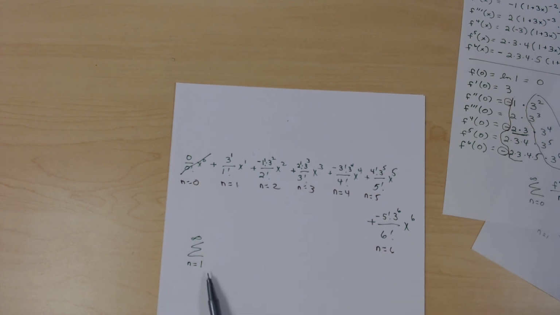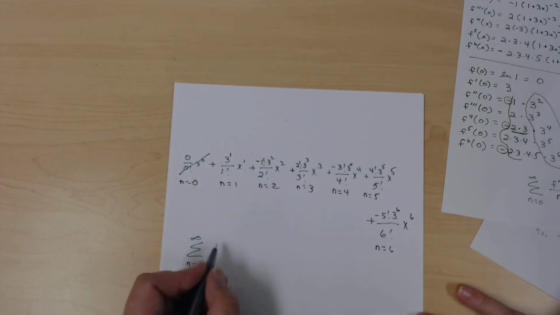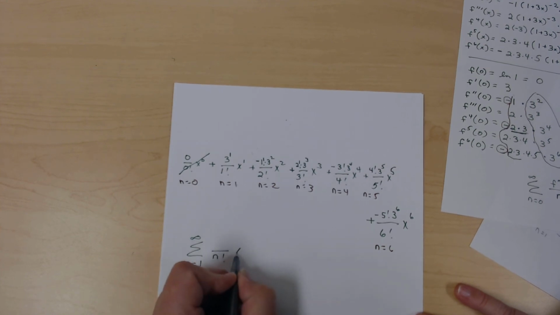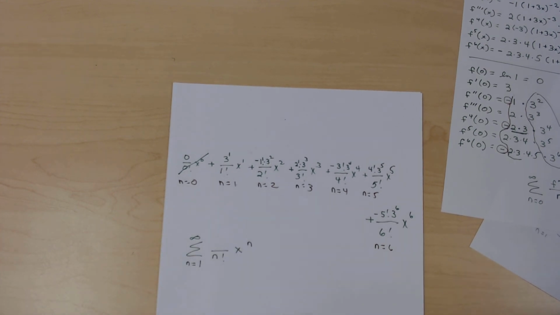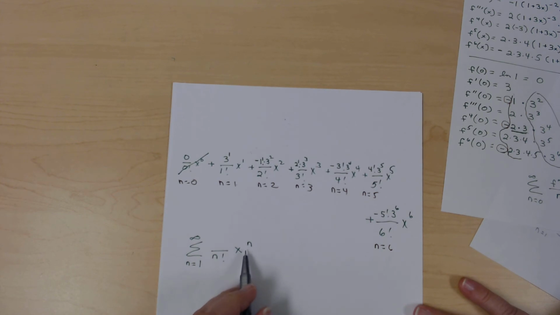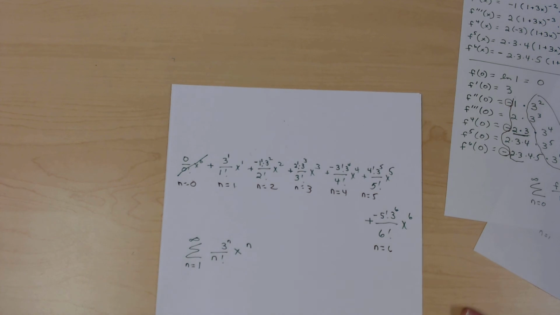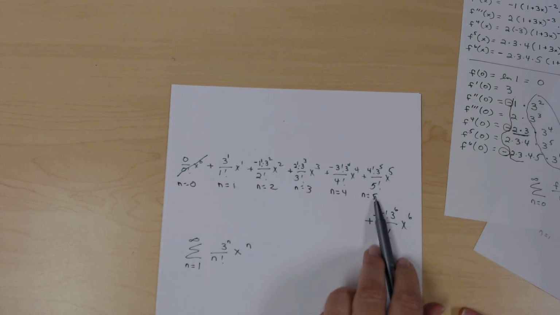So I'm just going to start at 1, which is more than fine. So this is still n factorial, x to the n, and this is 3 to the n, because all these match.